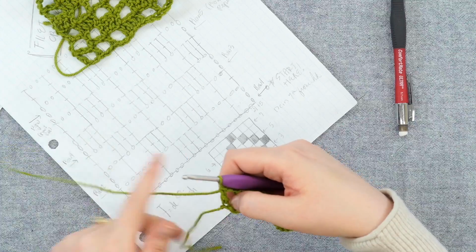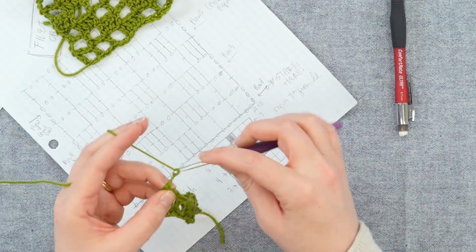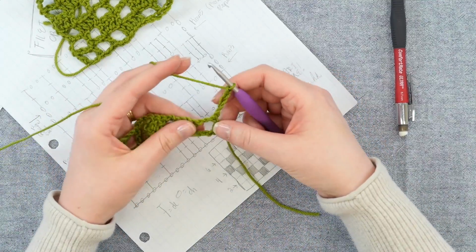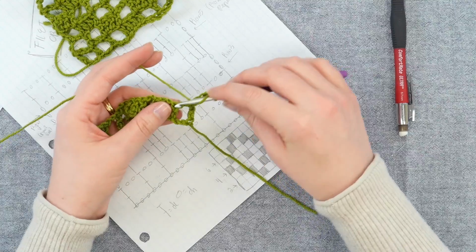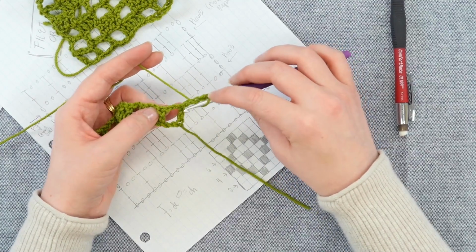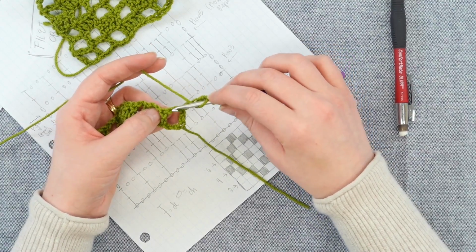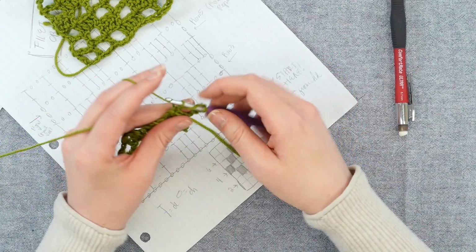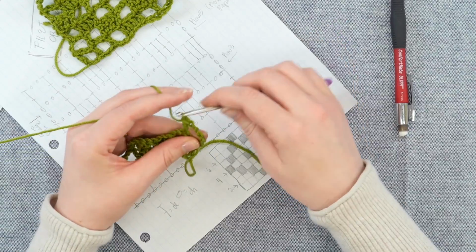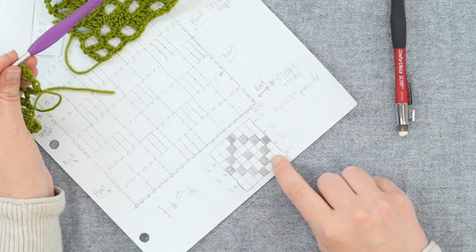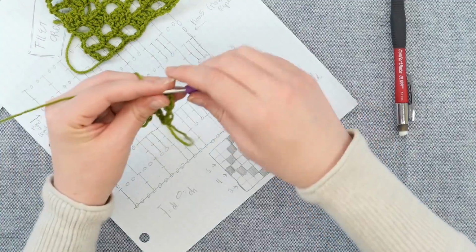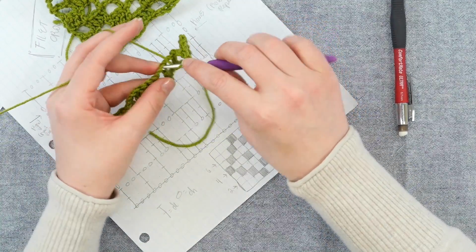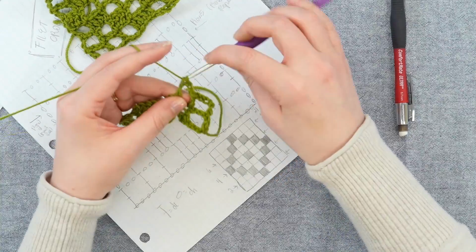Okay, so chain 5, and we'll work through this row together, and then I think you'll be able to get the hang of it and do the rest on your own. Okay, so then you're going to skip these 2 because this is your first stitch here. Skip the 2 chains and double crochet in the double crochet. Okay, our chart says we'll have another blank one. So chain 2 and double crochet on the top of the double crochet.